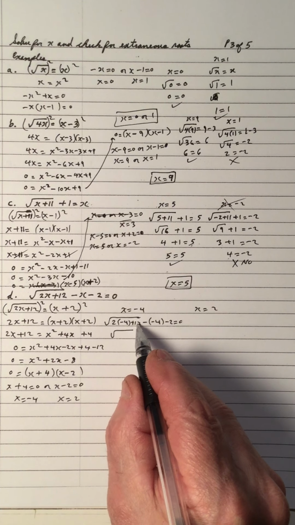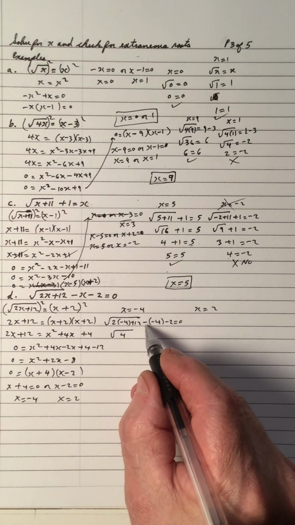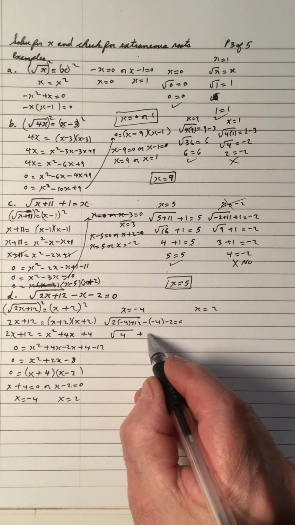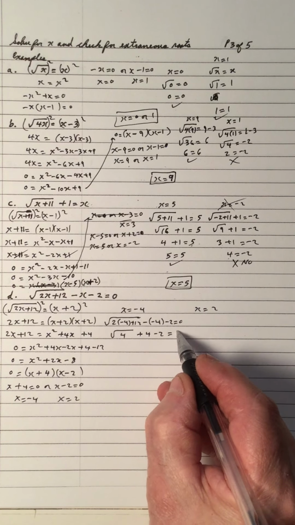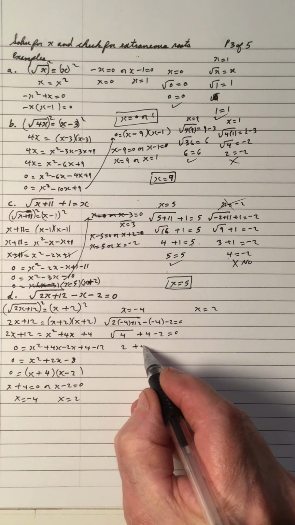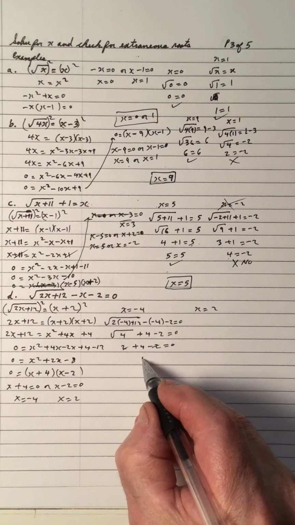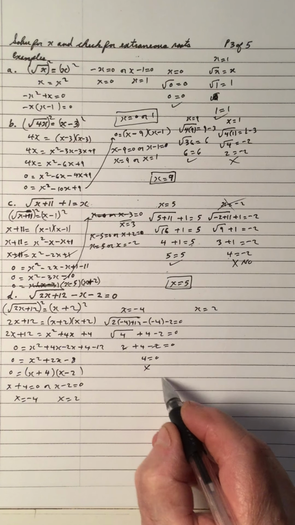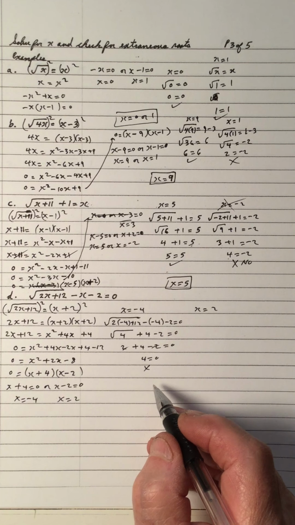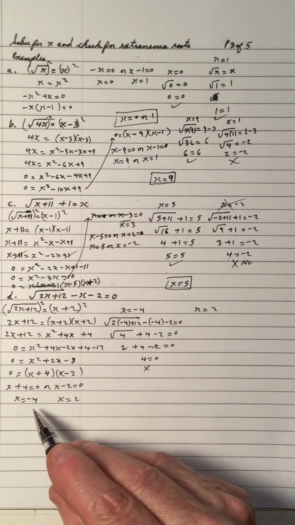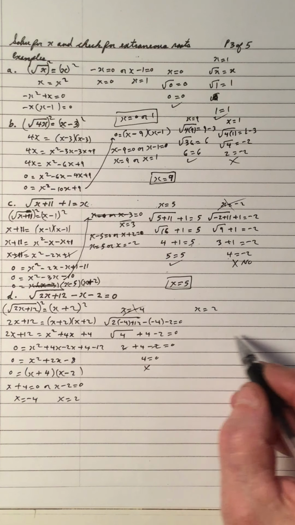That's negative 8 plus 12 is 4. Double negative is a positive. 2 plus 4 minus 2 equals 0. They cancel. 4 equals 0. No. So negative 4 doesn't work.